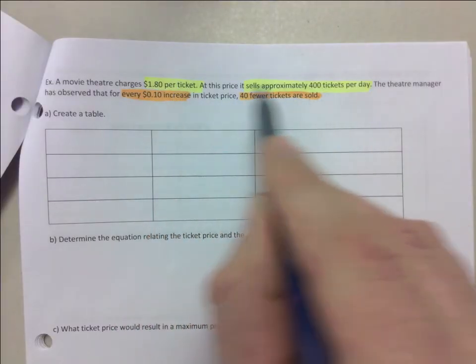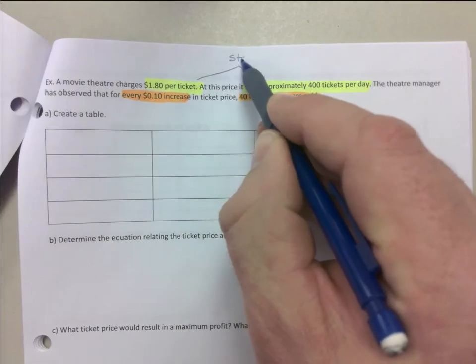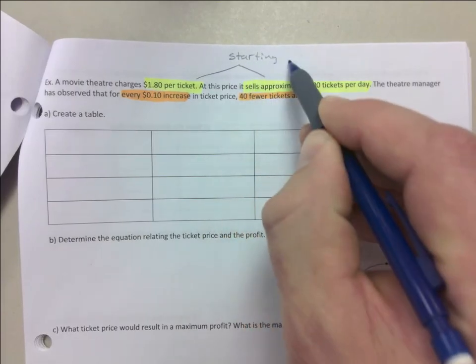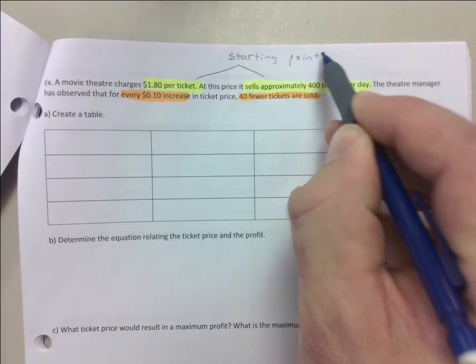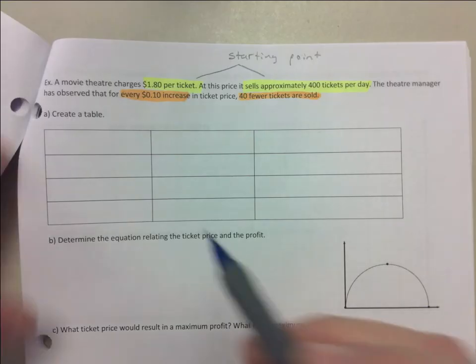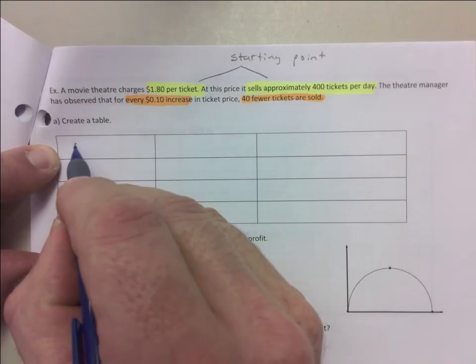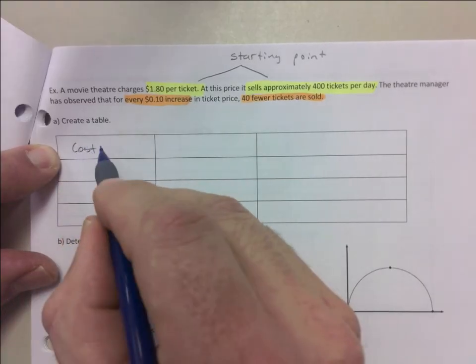This is your starting point. They're basically giving you a point almost. Okay, so what are the three things that we need in general? We'll go cost per ticket.